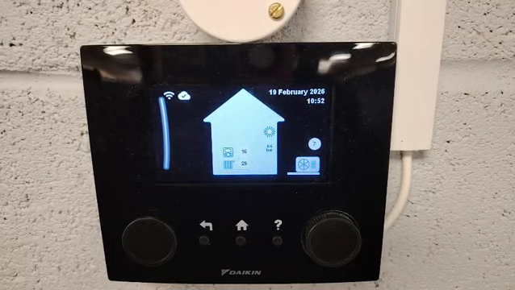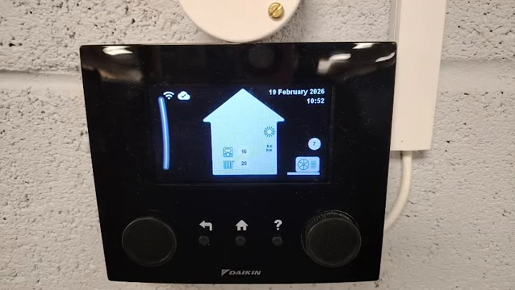So your contractor will have set a maximum flow temperature and a minimum flow temperature for the system. But to make slight adjustments to this, if you feel you need a little more heat or a little less heat going through your radiators or underfloor, you can do it simply by this.